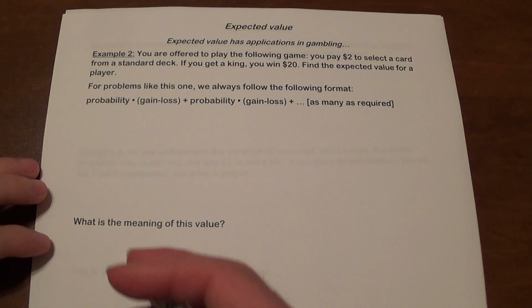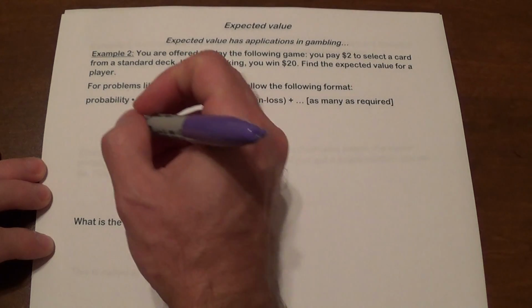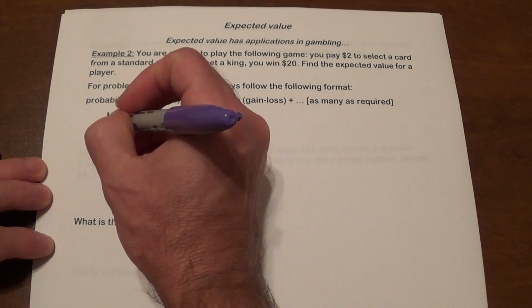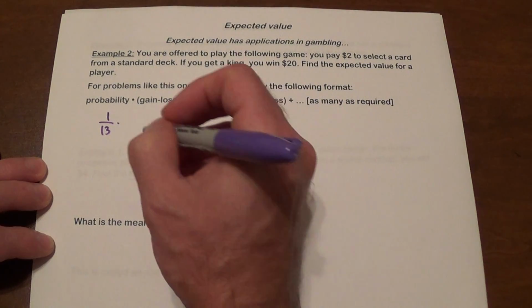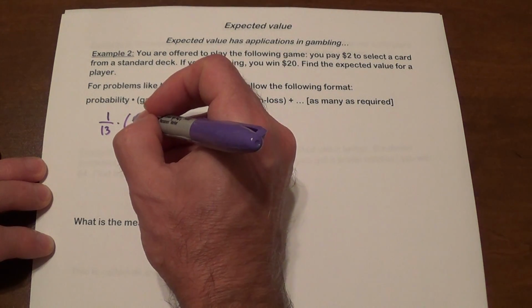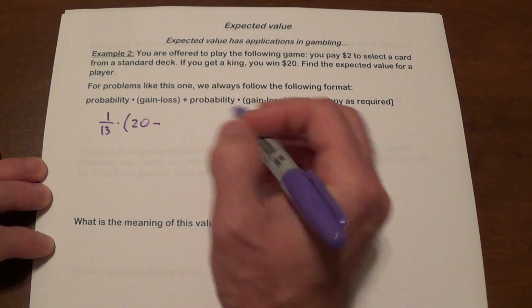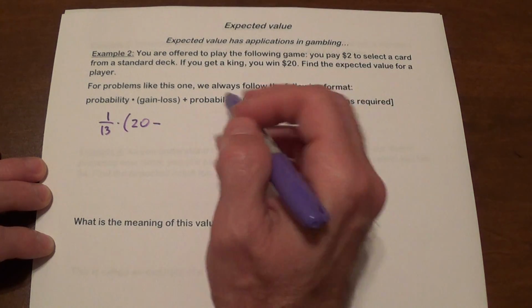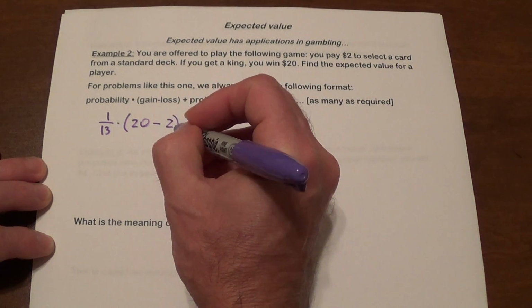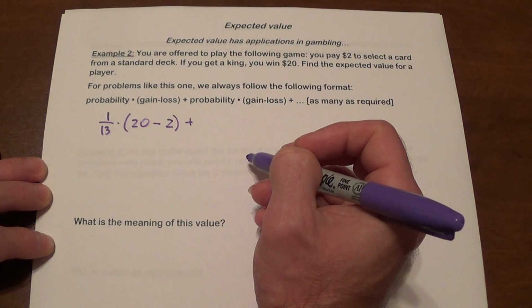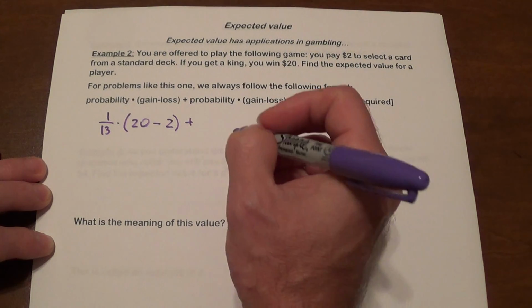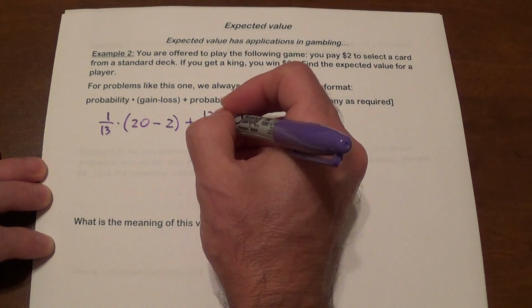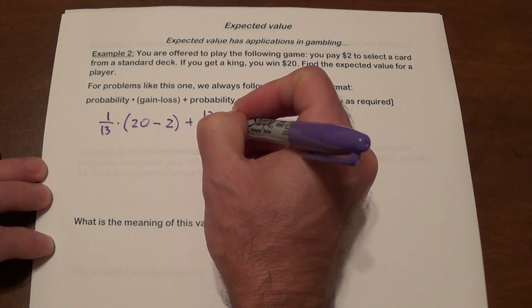So hopefully you have enough understanding of basic probability here. What's the probability of getting a king? It's 4 out of 52, or 1/13. What do you gain if you get a king? You will gain $20. What do you lose? Remember, you're still paying $2 to play, so minus 2. What's another outcome? You don't get a king, right? Because you either get a king or you don't get a king.